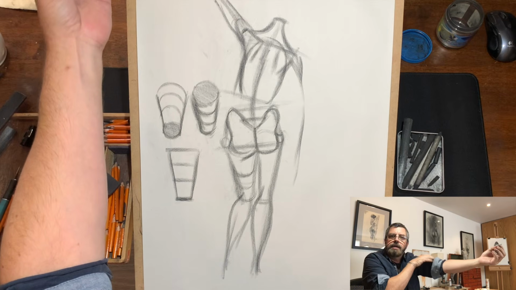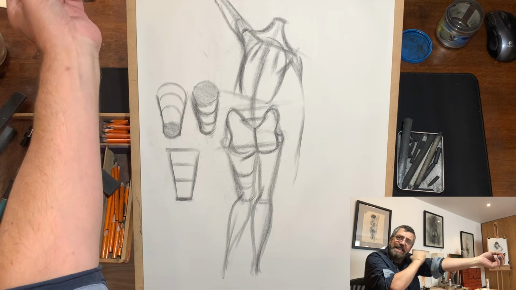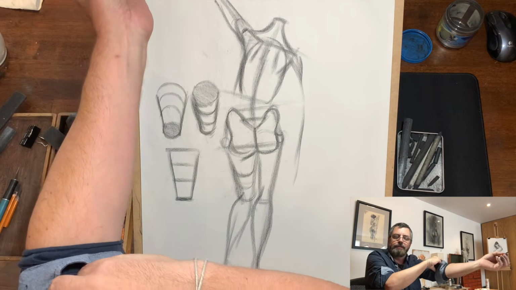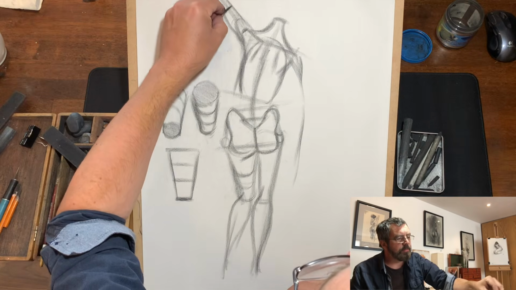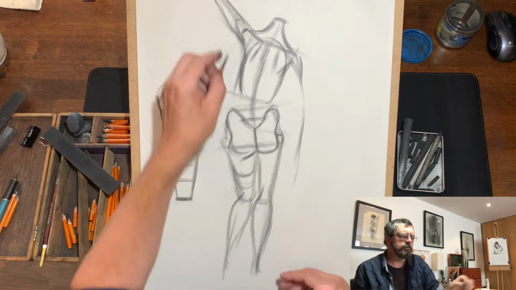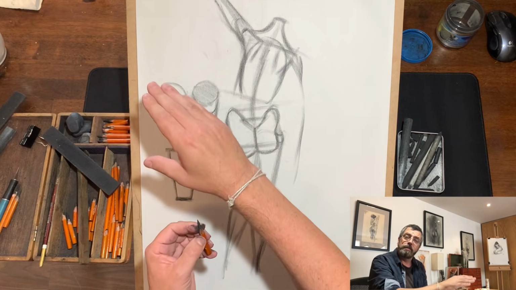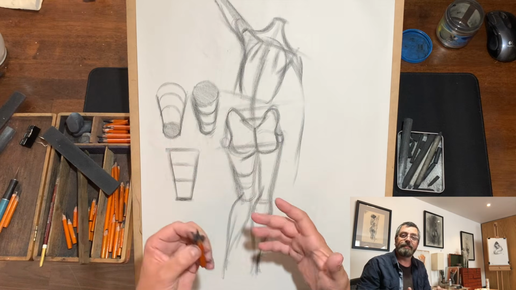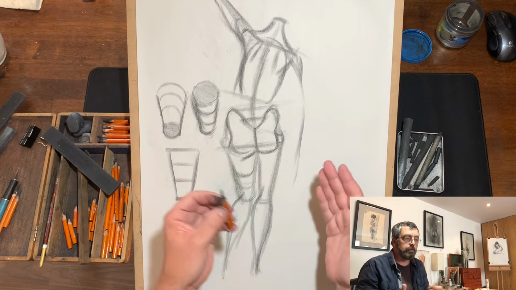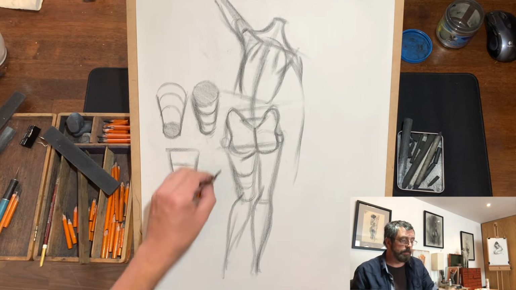Whereas the bicep, especially when the arm is extended, is quite taut, it's under tension, and it's a long, flat muscle. So I want to get a sense for that here and here to show the difference between the two, showing tension against something that's relaxed, showing a straight against a curve. From a design perspective, that's something that I'm trying to achieve.